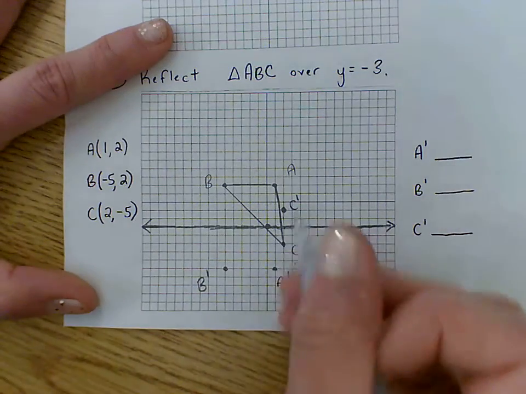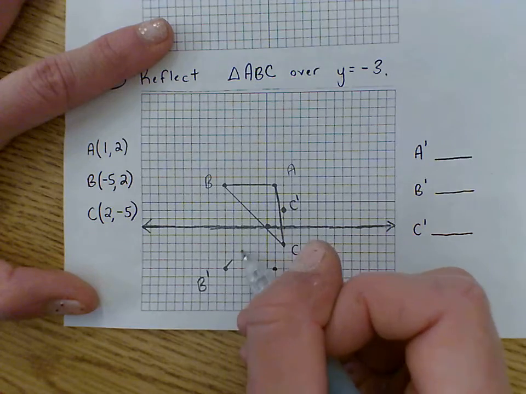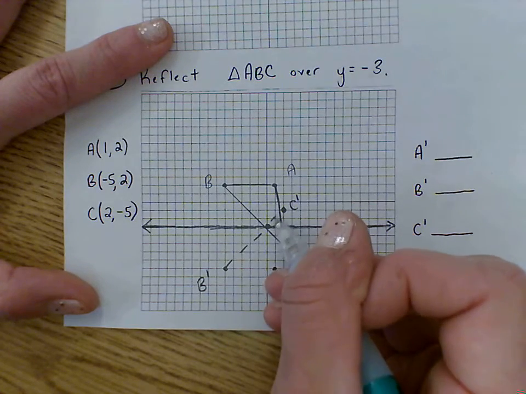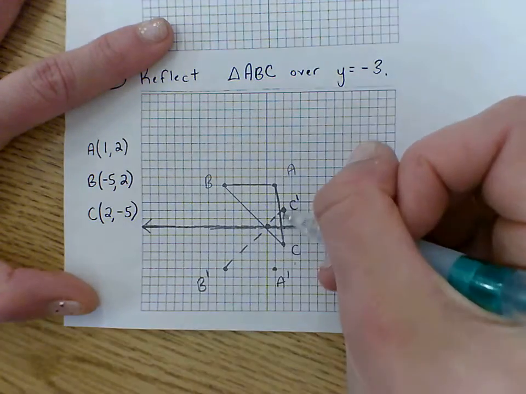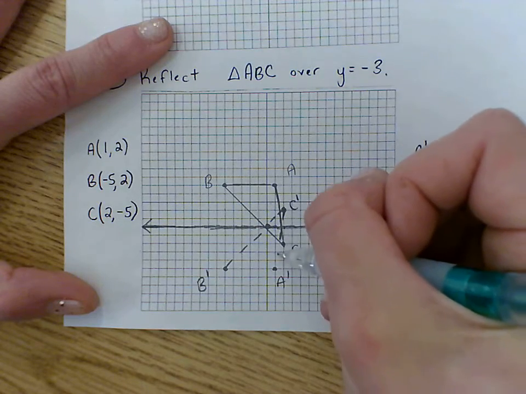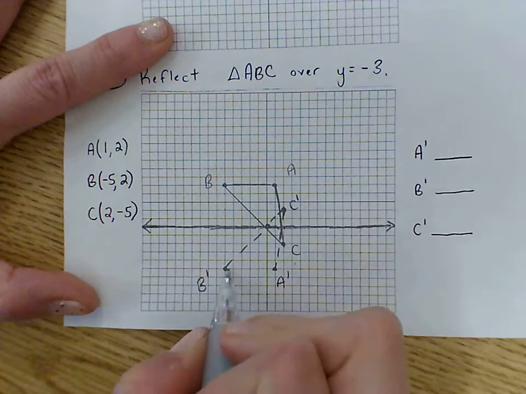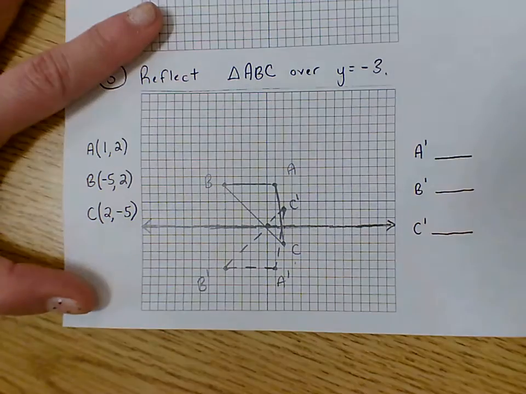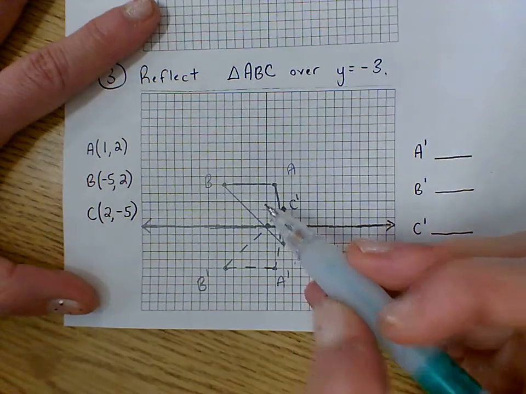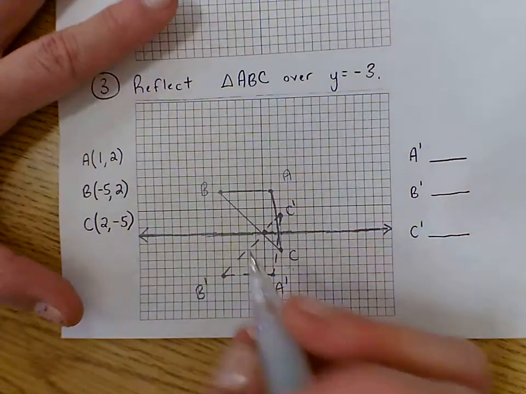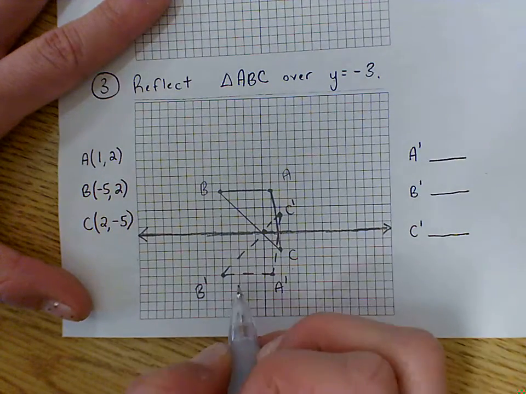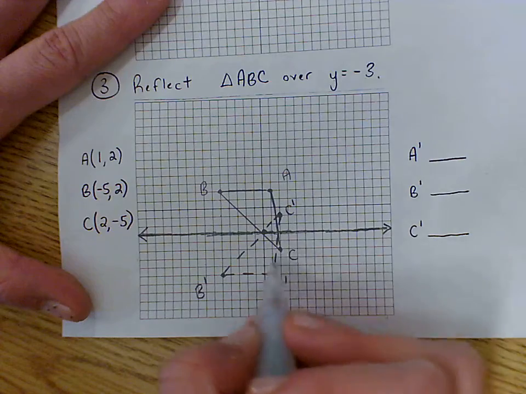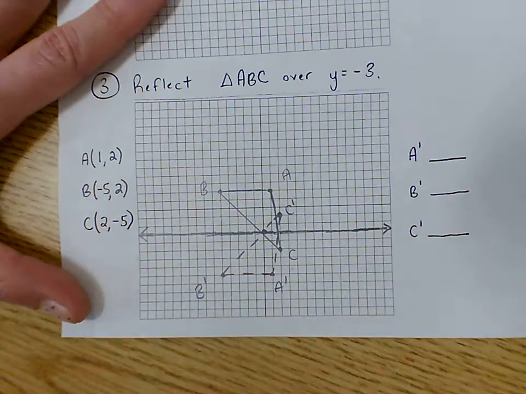Okay, then just like you did before, we're going to connect them. So make sure you're connecting the coordinates that you just drew, and sometimes the figures will overlap, and I know that's kind of difficult to see, but in the end, notice it looks like it's been flipped over that line. So everything that started out on this side ended up on the opposite side, and same thing here, this point ended up on the opposite side of the line.